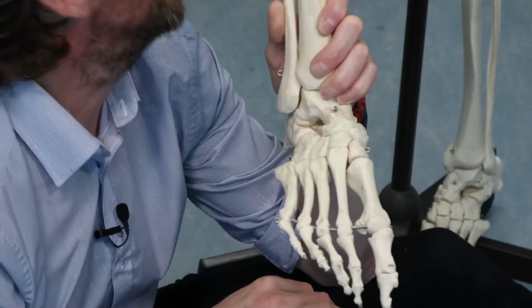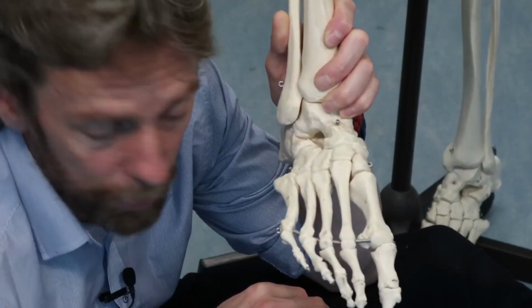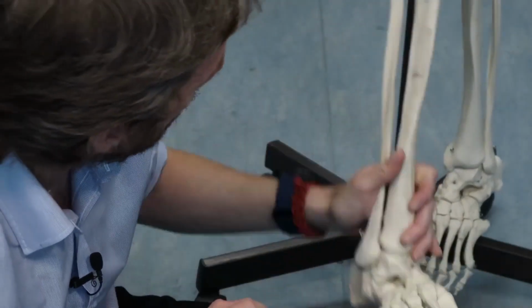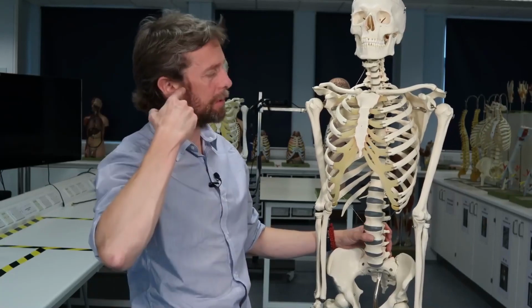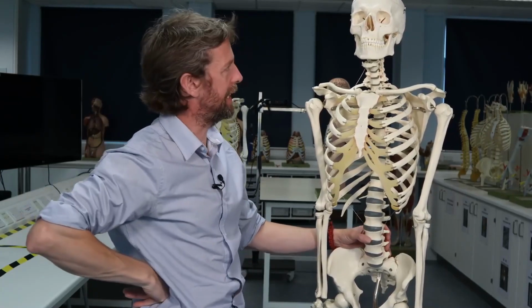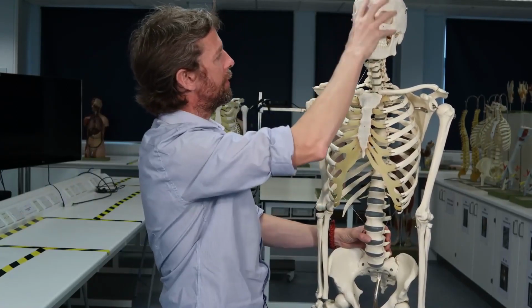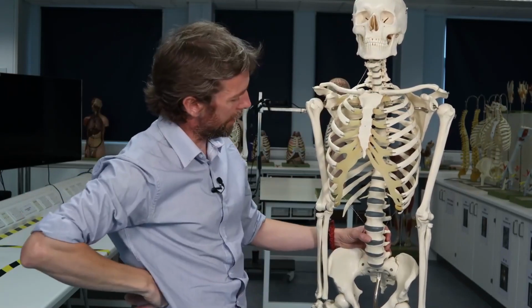All right, hey, that's it. That's all the bones of the human body. It's not though, is it? Because we've got 3 little tiny bones inside the ear. There are other smaller bones forming parts of the skull here.